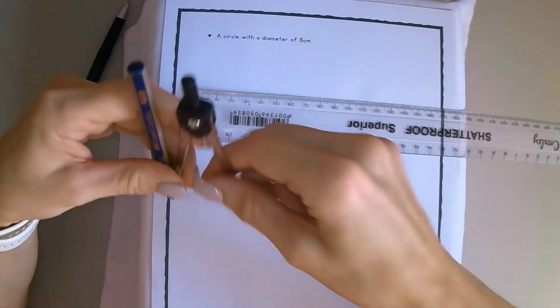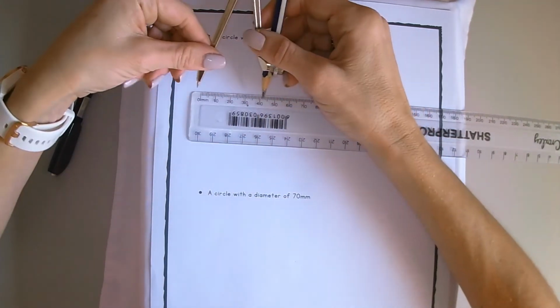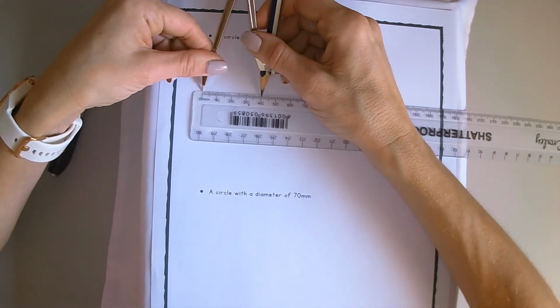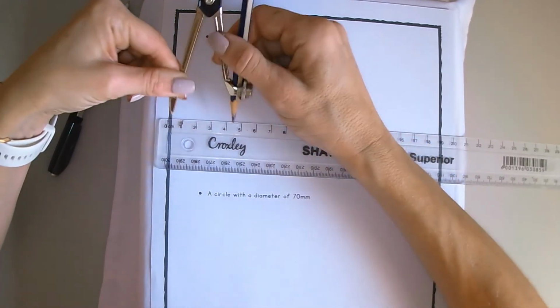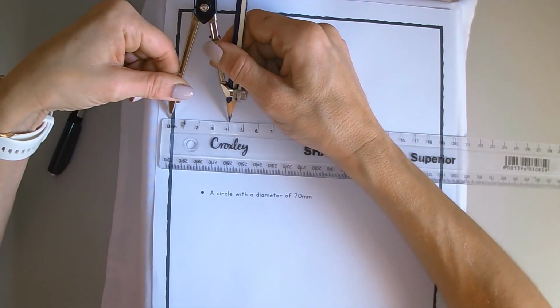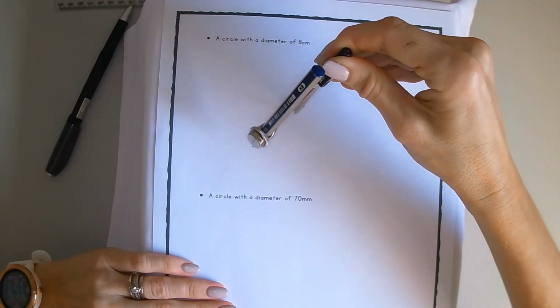So what you would have realized now is that the diameter is double the radius. Or what we could say is the radius is half of the diameter. So we are going to position this onto 4, or let's just use the centimeters because that's what it's asking for, 0 to 4. And you'll notice, and I'm going to show you now how this works.